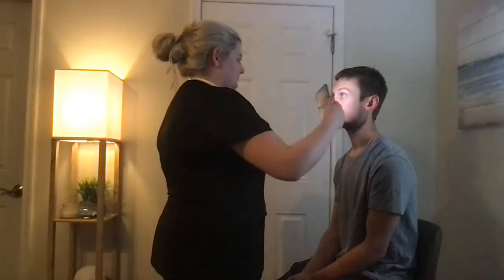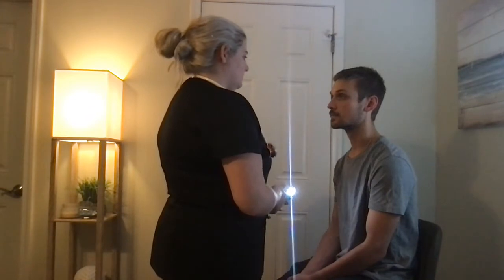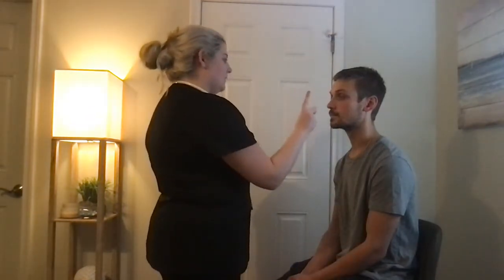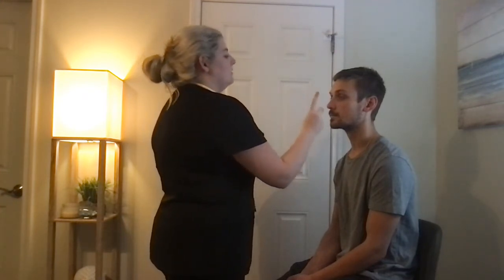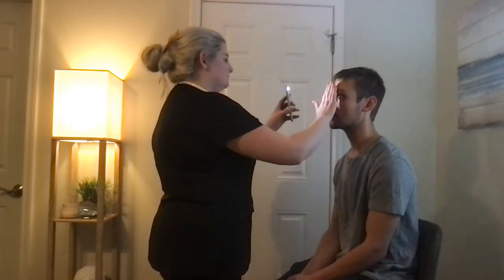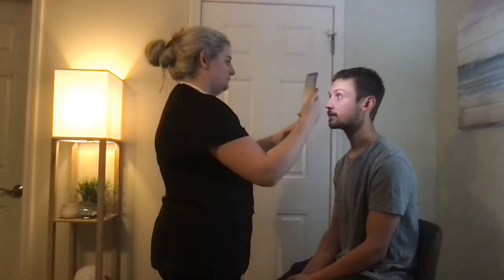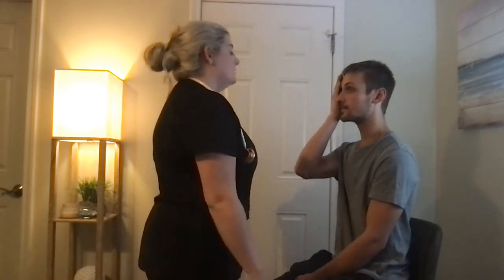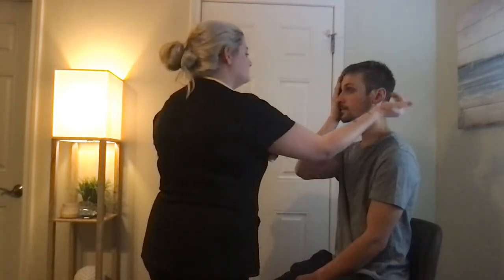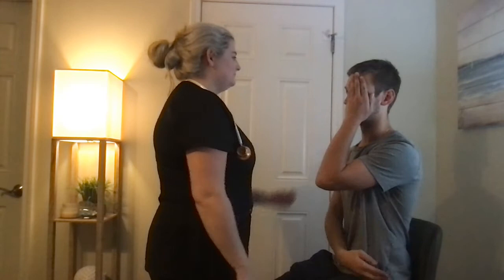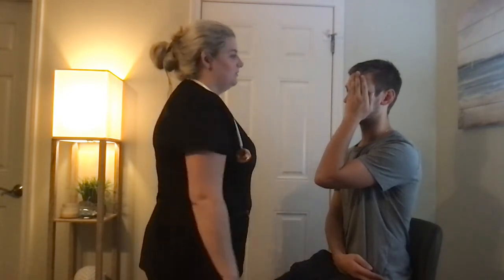Look at my nose. Equal and reactive to light. I'm going to have you follow my finger. I am looking for accommodation, dilation, and constriction of the pupils. Good. Now I'm going to be testing your peripheral vision. Put your hand on your eye like this. I'm going to be putting my hand next to your ear. As soon as you can see it, let me know. There. Now switch eyes. Other hand. Okay. Right there. Peripheral vision is good.